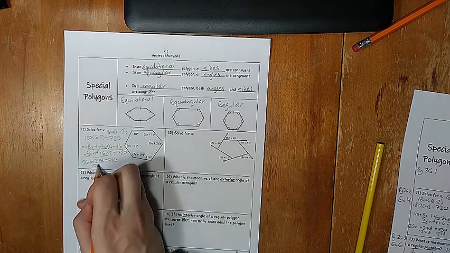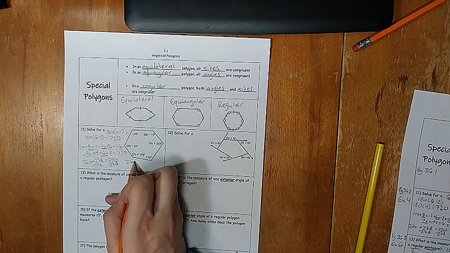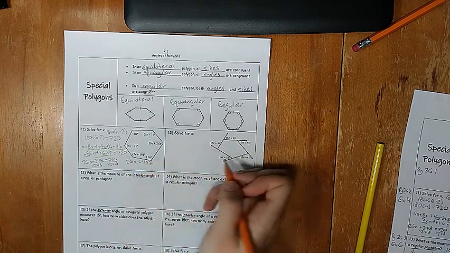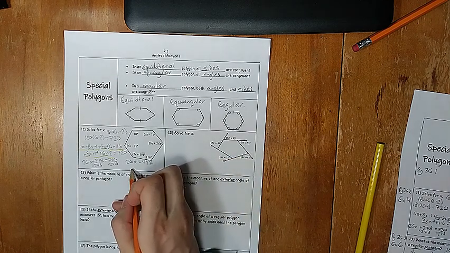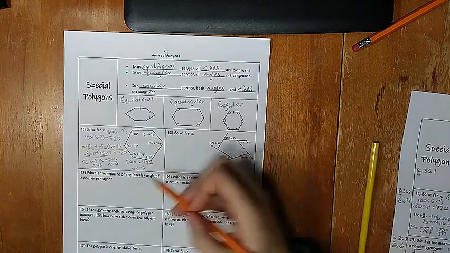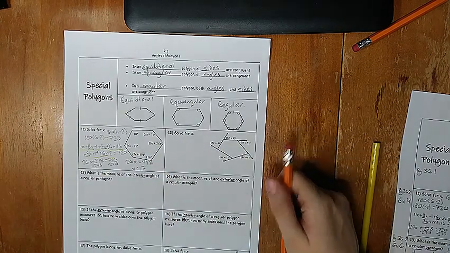I subtract 278 from both sides, and I have 26x is equal to 442. Divide both sides by 26, so x is equal to 17. So now I can plug 17 in for any of my x's and find out what that angle is exactly.